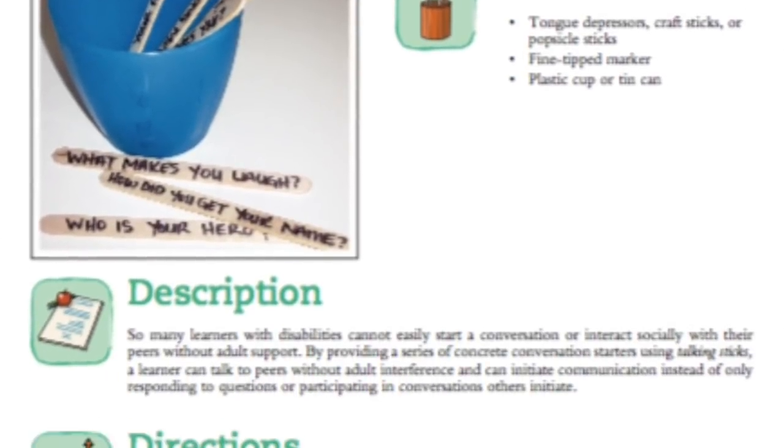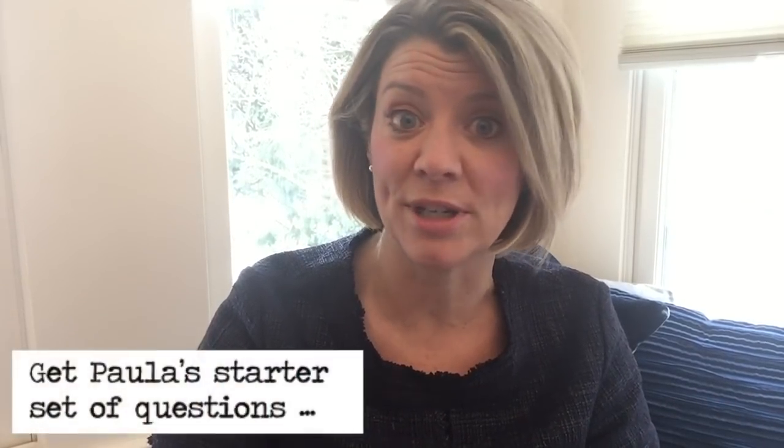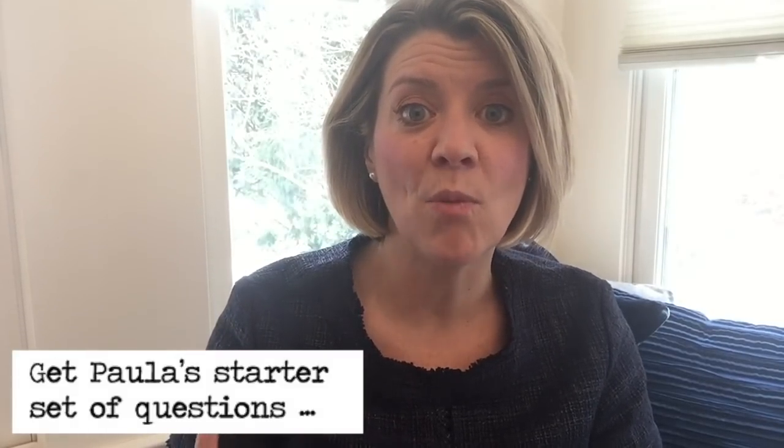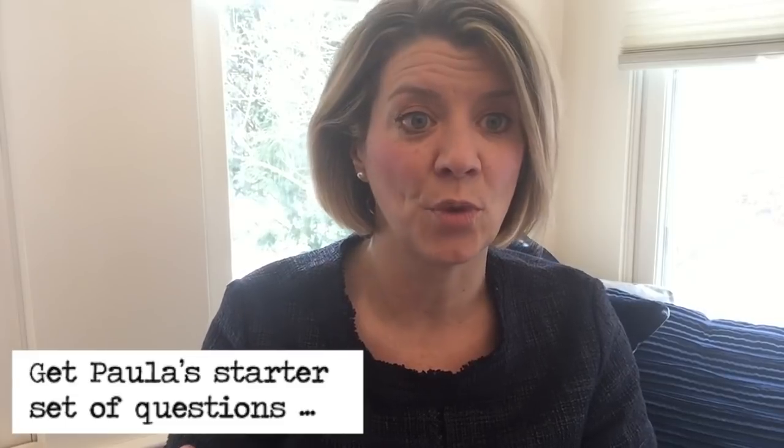Talking sticks, like all of the other ideas in this book, can be created with the materials you already have on hand. That's what the whole book is about. We almost called it dollar store differentiation, seriously, because you can make everything with paper plates and Velcro and a Sharpie and you're good to go. We did that because we wanted teachers to have some options for creating things on the fly.